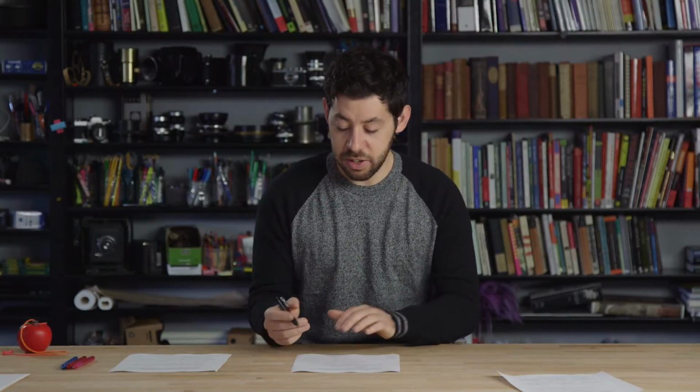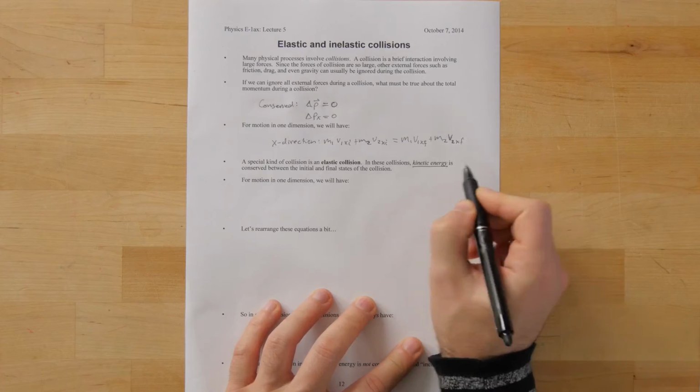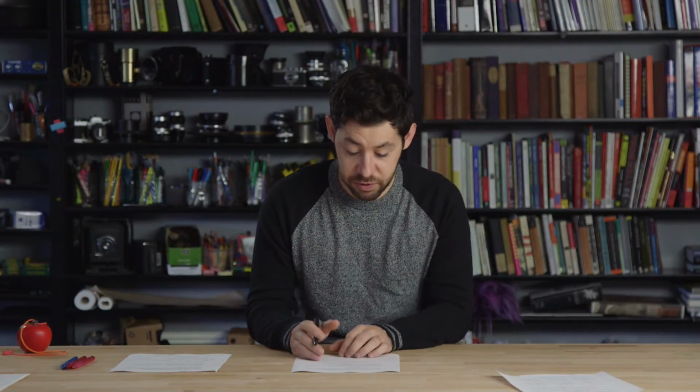So as I said, there's a special kind of collision. There's an elastic collision when things are all bouncy. And in an elastic collision, something special happens, which is that the kinetic energy is also conserved. So you have the momentum conserved and the kinetic energy is conserved.